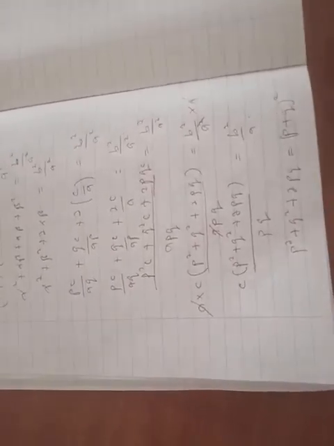Since they are the same, I can now remove this and put this. So I have C into P plus Q squared over PQ, which is the same as B squared over A.